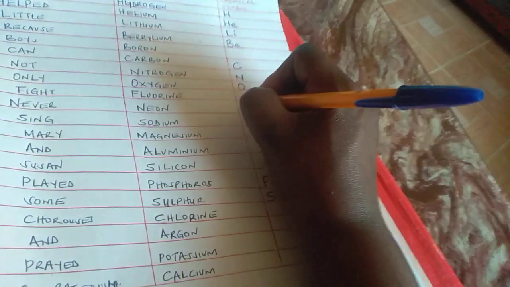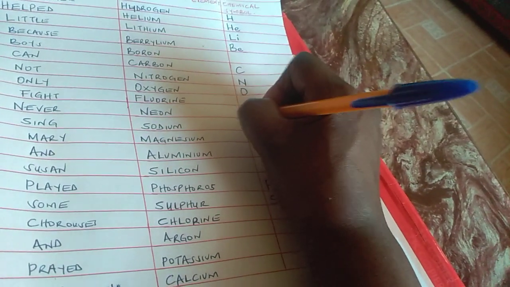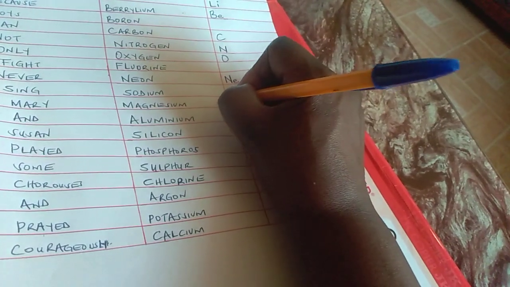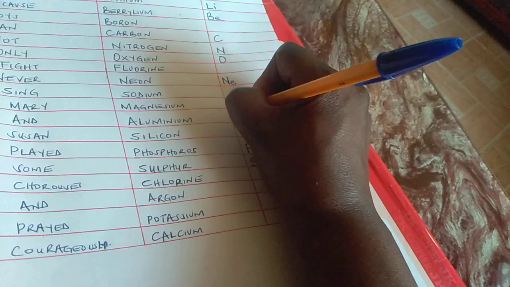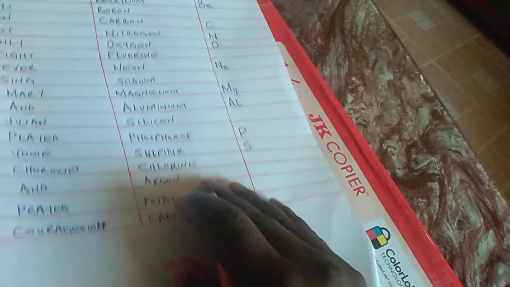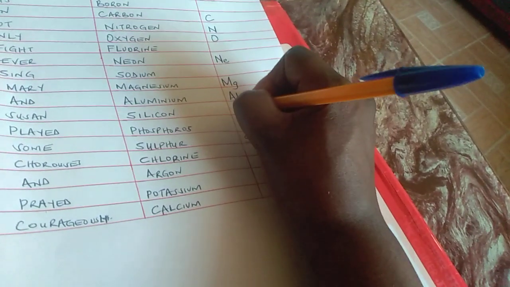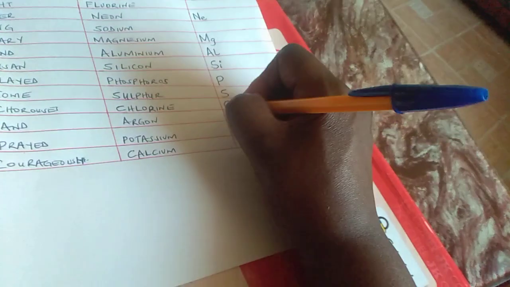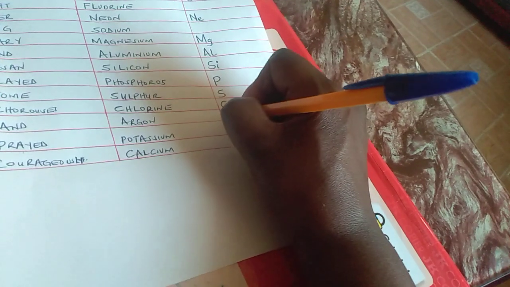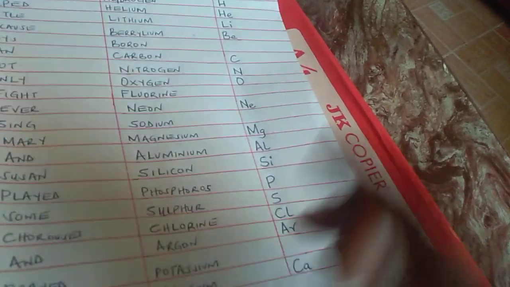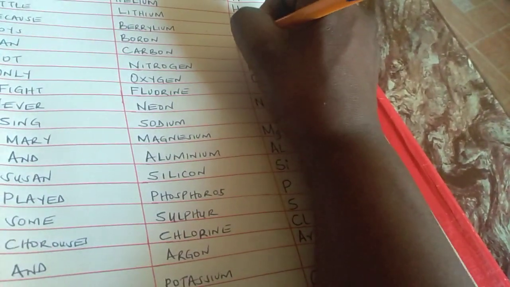Then we have elements like neon, magnesium, aluminium, silicon, chlorine, argon, calcium, also elements like boron.